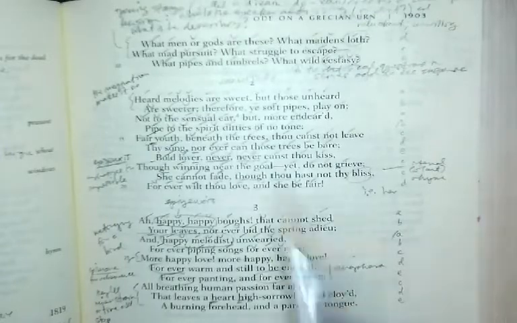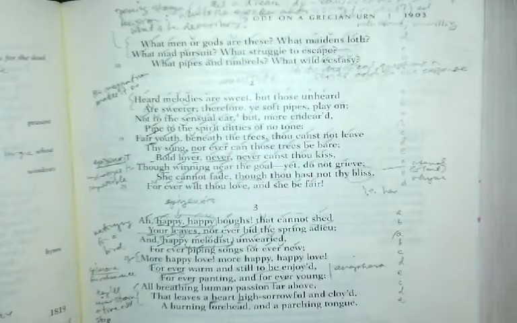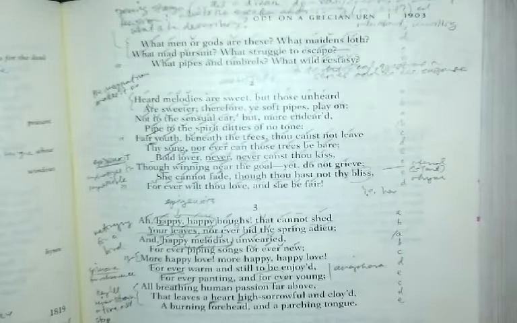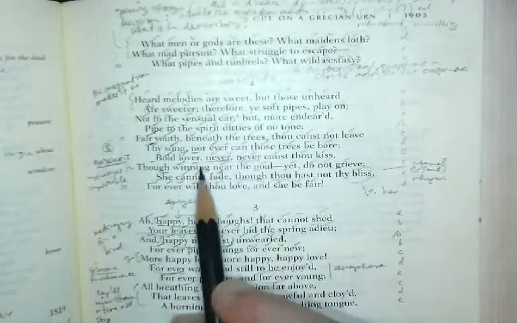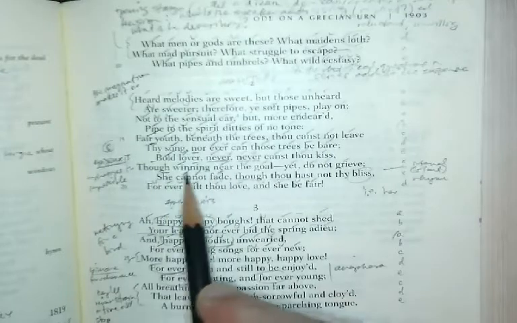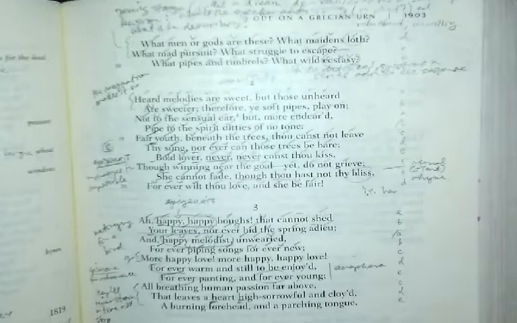Okay, fair youth beneath the trees, thou canst not have thy song, nor ever can those trees be bare. Right, because they've got leaves on them, and because they are pictures of leafy trees. No, in that world, the two-dimensional world of the urn, they'll never be bare. All right, here's our example of epizeuxis. I'm going to see a question there. Epizeuxis. Bold lover, never, never canst thou kiss, though winning near the goal. So the emphasis is on the impossibility of his yearning, his striving.